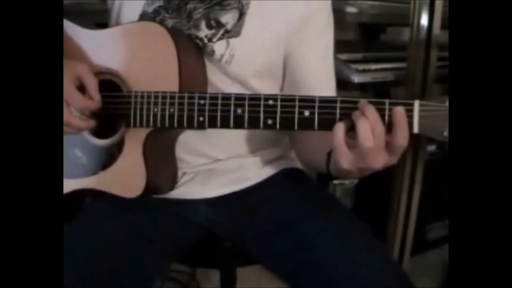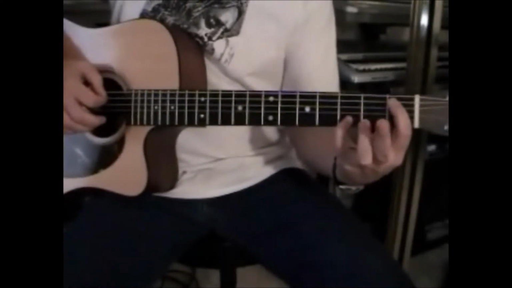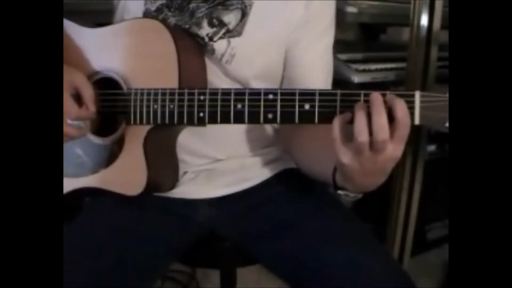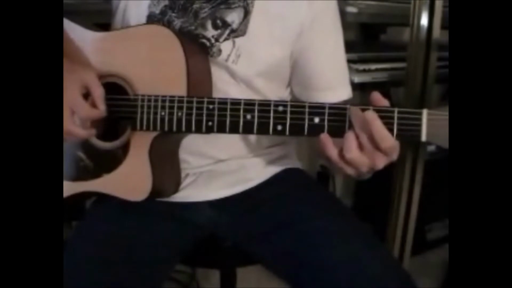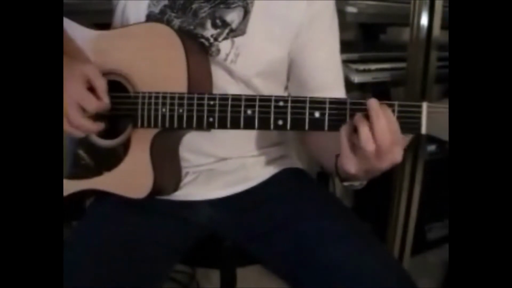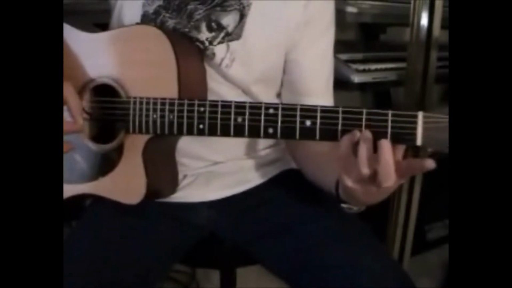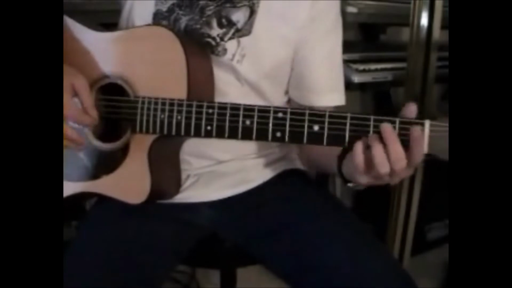You can even go back one more on that A string, putting your 1st finger on the 1st fret of your A string. So those. You can lift that off, play the A string open, and then your G chord.